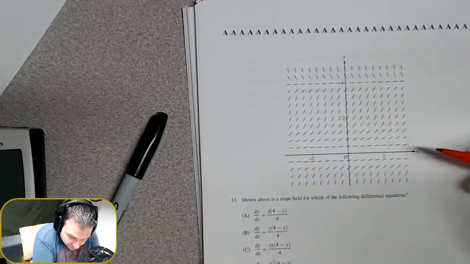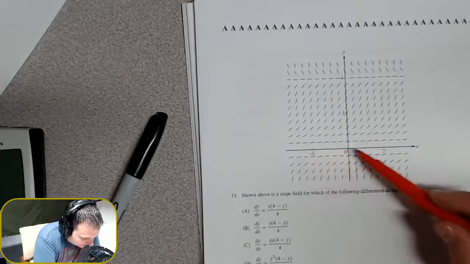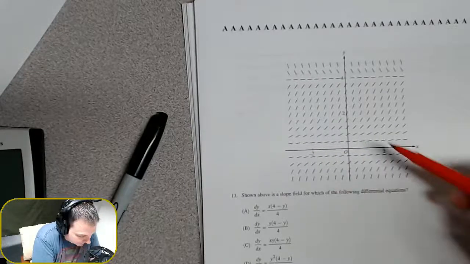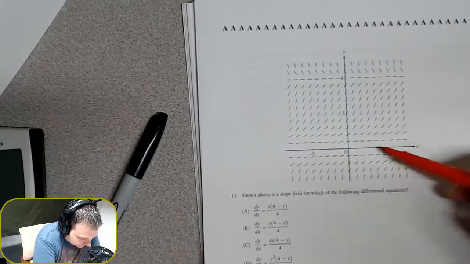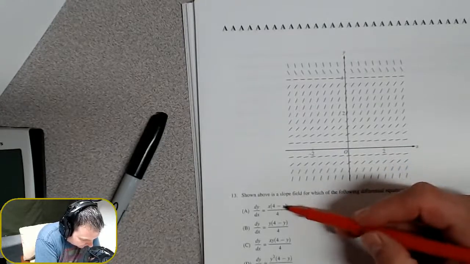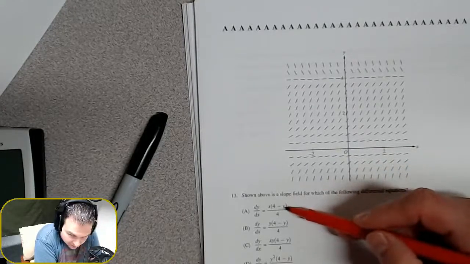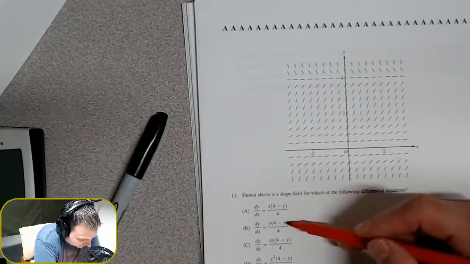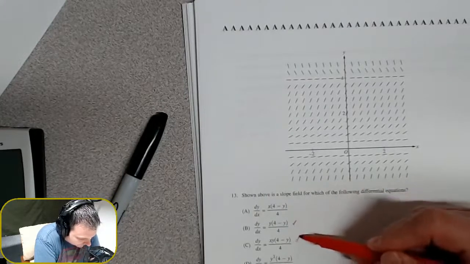There's another 0. When y equals 0, the slope should be 0. You see that? So now I know when y is equal to 0, the slope should be 0. Well, right here, yes, yes, yes.